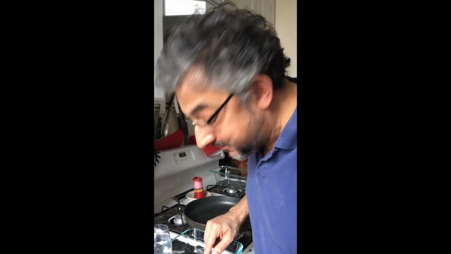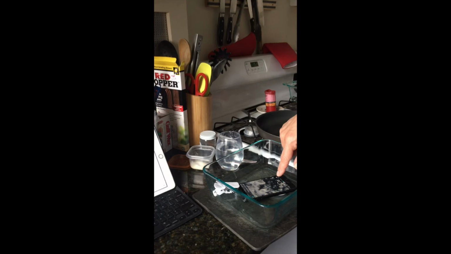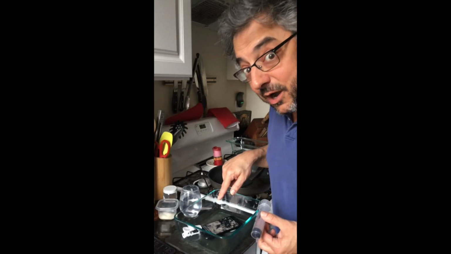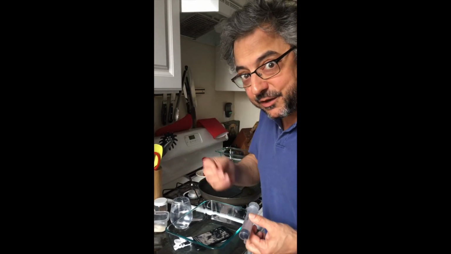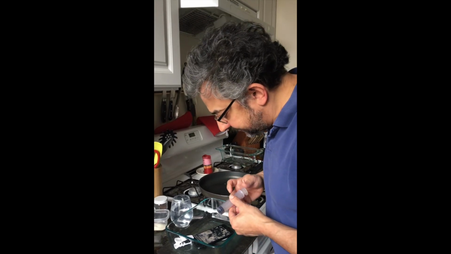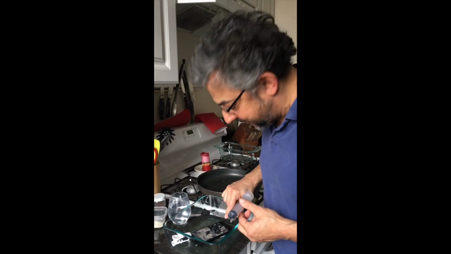What are you up to today? I'm looking at gelatin crystals on the microscope here. We got a picture of a microscope picture. And I'm going to try and bloom them, that is, get them to absorb some water. Cool. Let's see if I can videotape that.